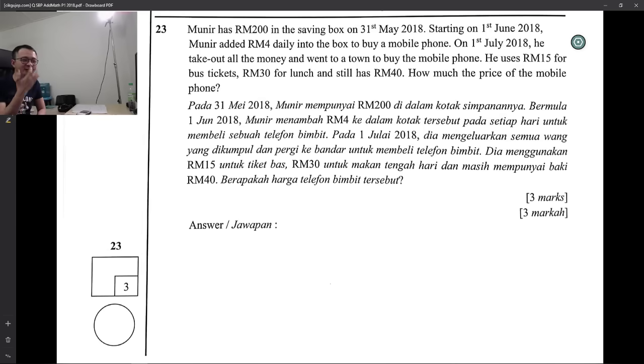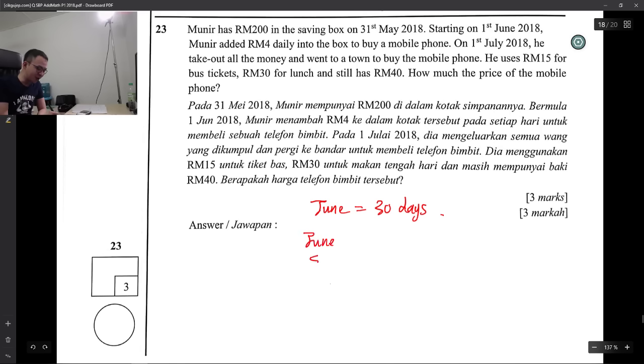Of course, for this kind of question, I will just use a simple way to do it. Because I know June basically has 30 days. Alright, so each day you save 4 ringgit. So the June saving is basically just 4 times 30. You will get 120. June you save 120, right? So your total saving plus the initial 200, you should get 320 ringgit, right?